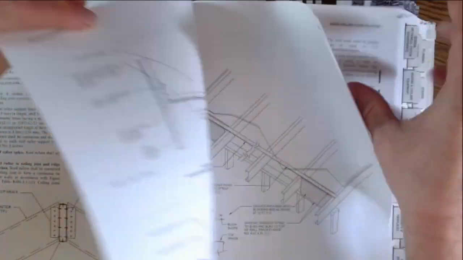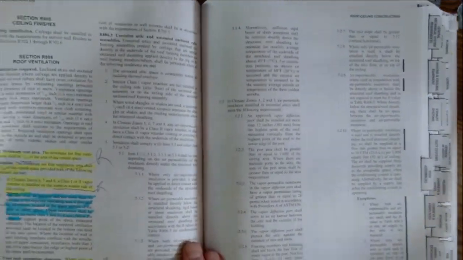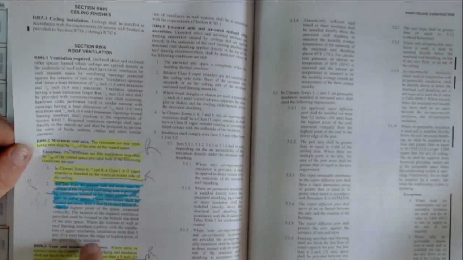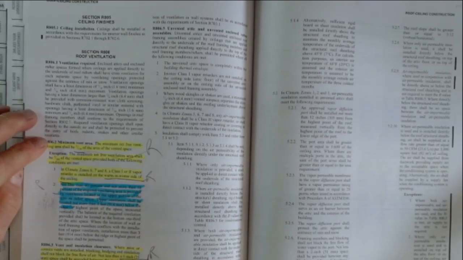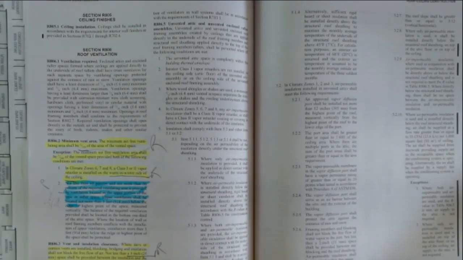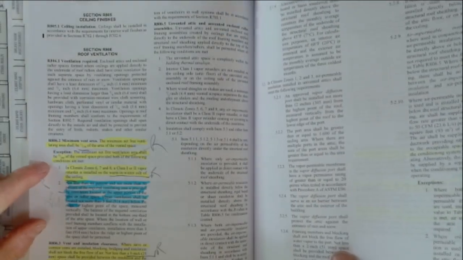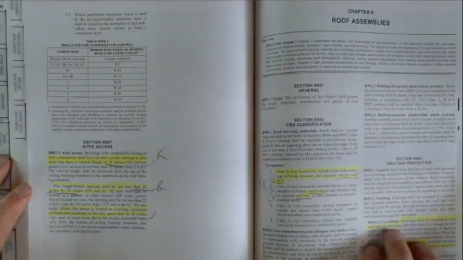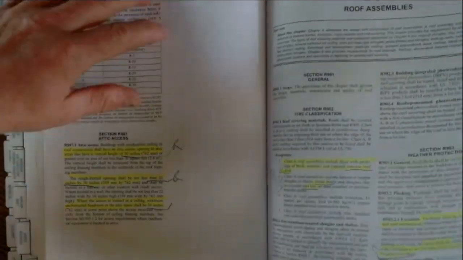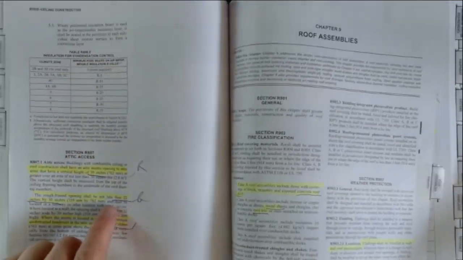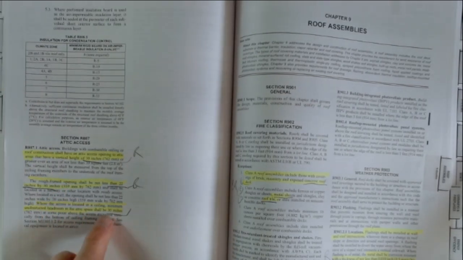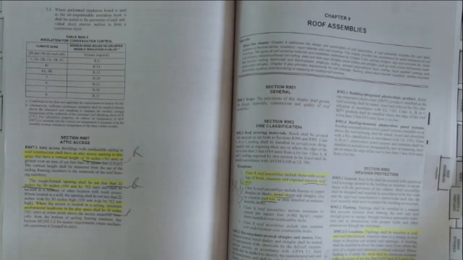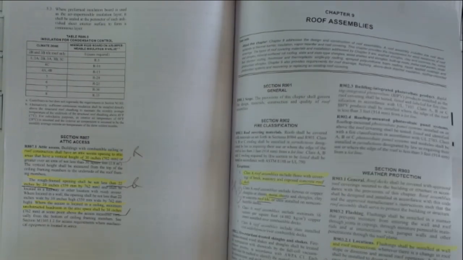Let's see, mark some of these to make it easy. Okay, vent area. So I mentioned before the crawl space is 1 out of 150. Same thing applies to roofs. You have some allowances here. Go down to 1 out of 300 if you apply some other things here. Attic access, keep in mind it's 22 by 30 through the ceiling, but you only need it if you have a 30-inch head clearance. You have to have at least a 30-inch head clearance in an attic.